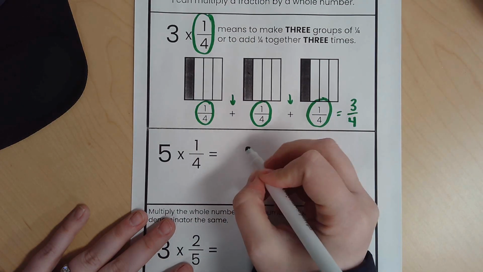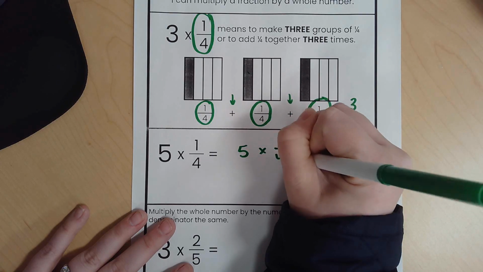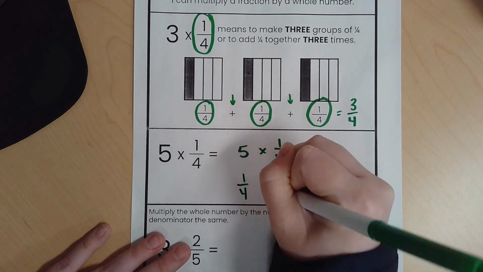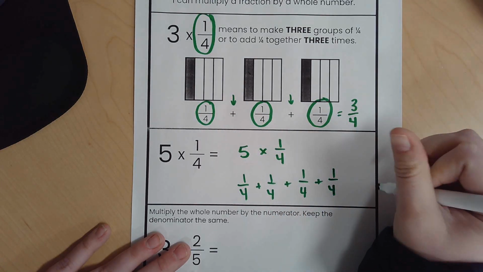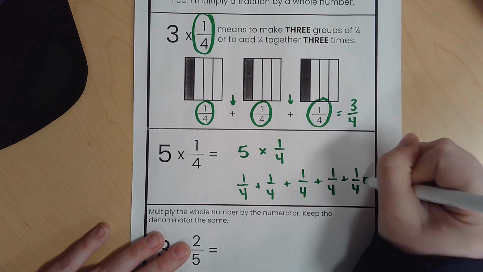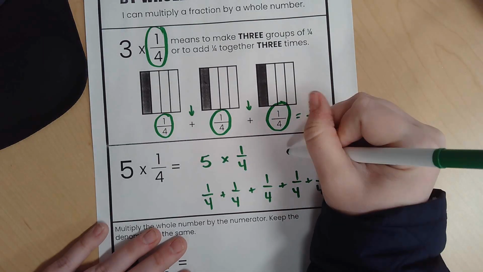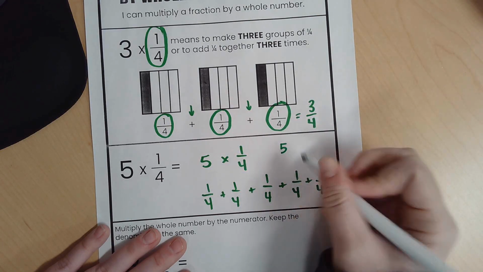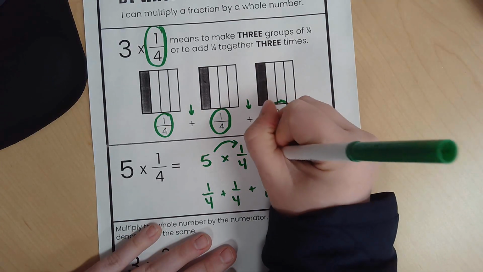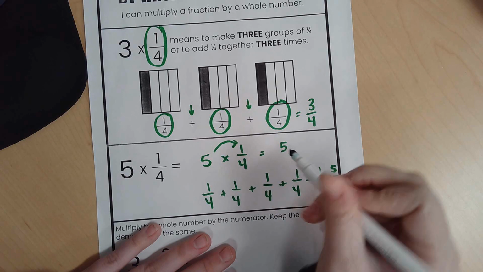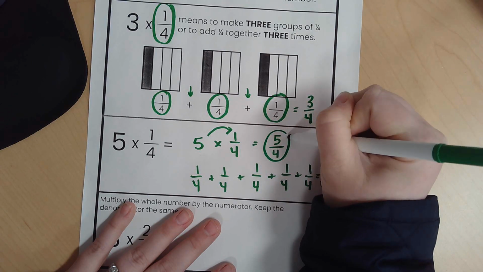Okay, so if we're going to do 5 times 1/4, you could do your repeated addition. So 1/4 plus 1/4 plus 1/4 plus 1/4 plus 1/4, 1, 2, 3, 4, 5, so that would give us 5/4. And you can see that's a lot of work, right? So the other thing you can do is just take your whole number, like we have here, and multiply it by the numerator. So 5 times 1 is 5. And then you keep your denominator the same because the denominator represents how many parts are in a whole. So on this one, your product is 5/4.